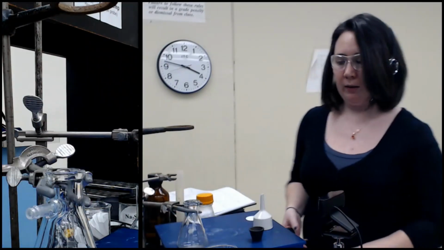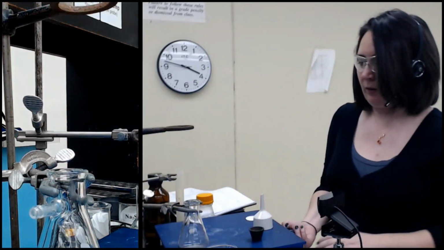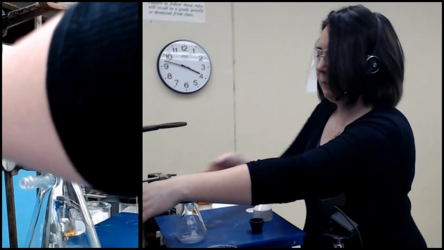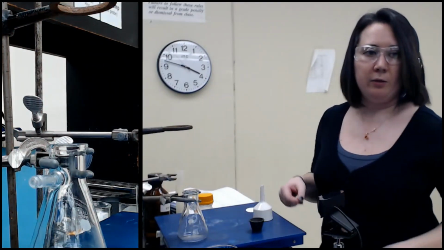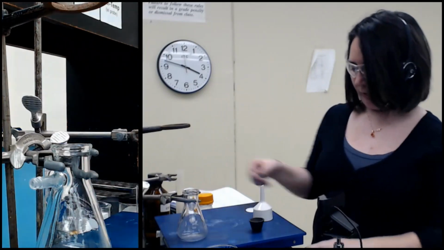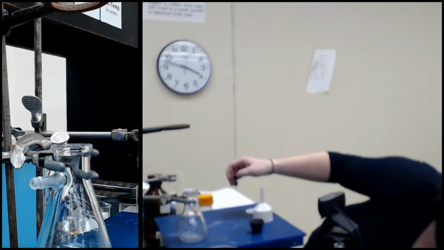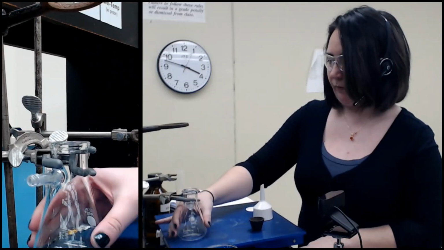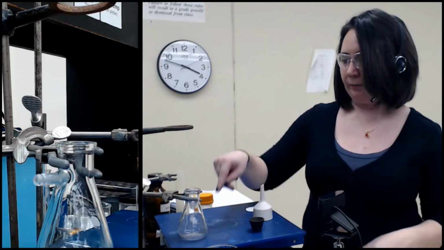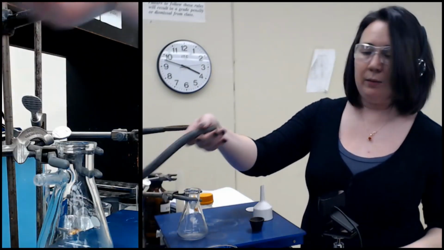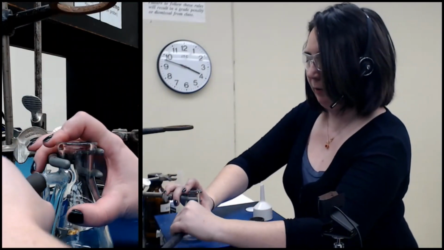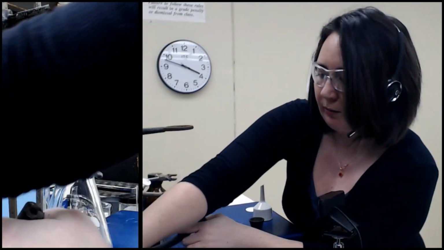So the first thing I'm doing is simply clamping this filter flask in a position that you can see to a ring stand. It's important to do that because we're going to add the vacuum hose right here. And it's not a lightweight hose. It's a pretty heavy hose because we're connecting it to a vacuum. So I want to make sure it is clamped before I start messing with that, so I don't break anything and lose my sample.